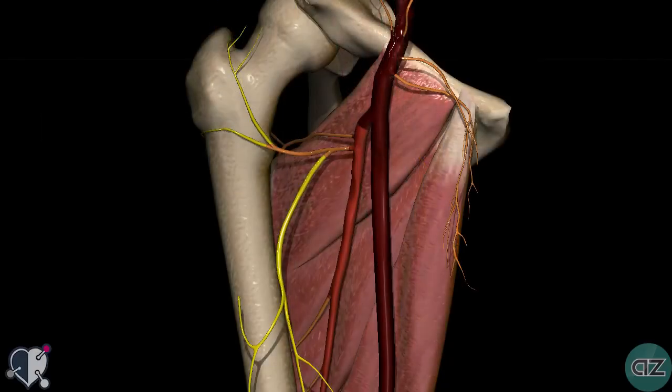So that's a look at some of the branches which provide the arterial supply to the thigh. In the next tutorials we'll take a look at the arterial supply to the knee, the leg and the foot.